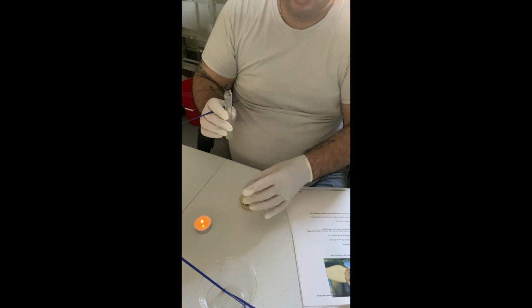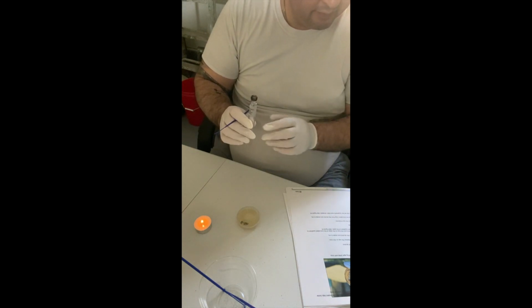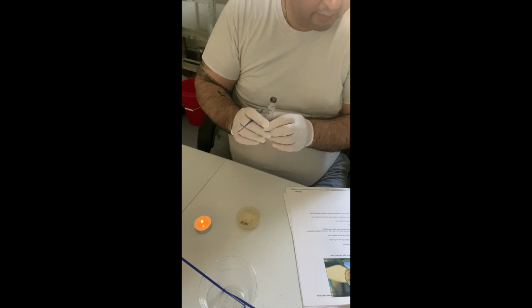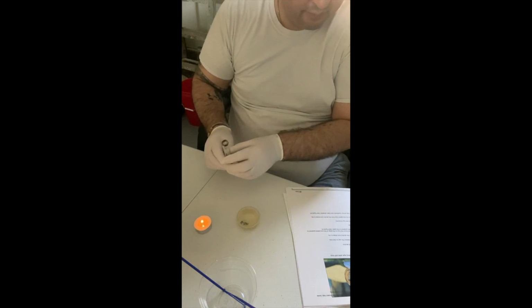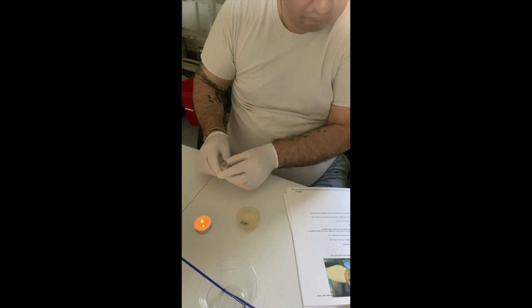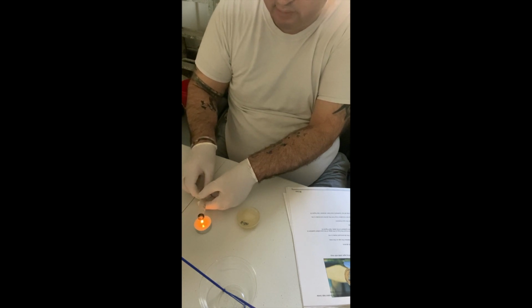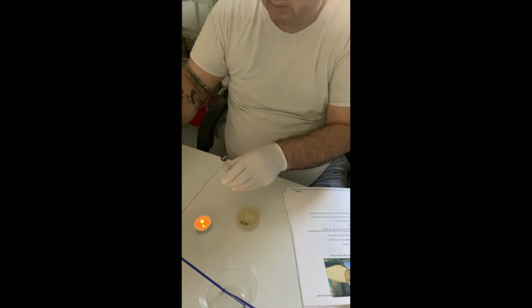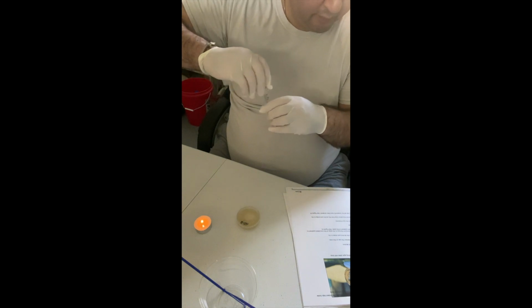And then I'm going to go ahead and close up my agar for a minute. This is going to go back into my alcohol. And then I'm going to go ahead and flame this again. And then I'm going to go ahead and replace the lid on the E. coli culture. Okay.